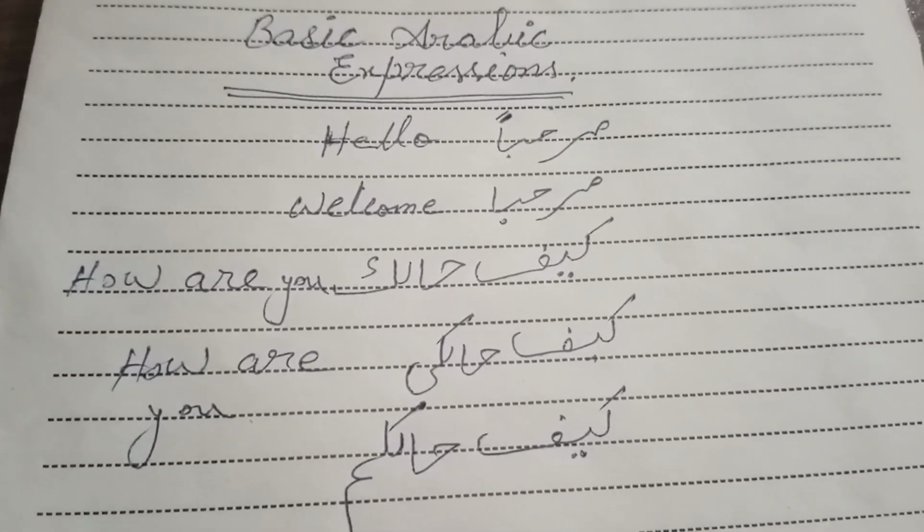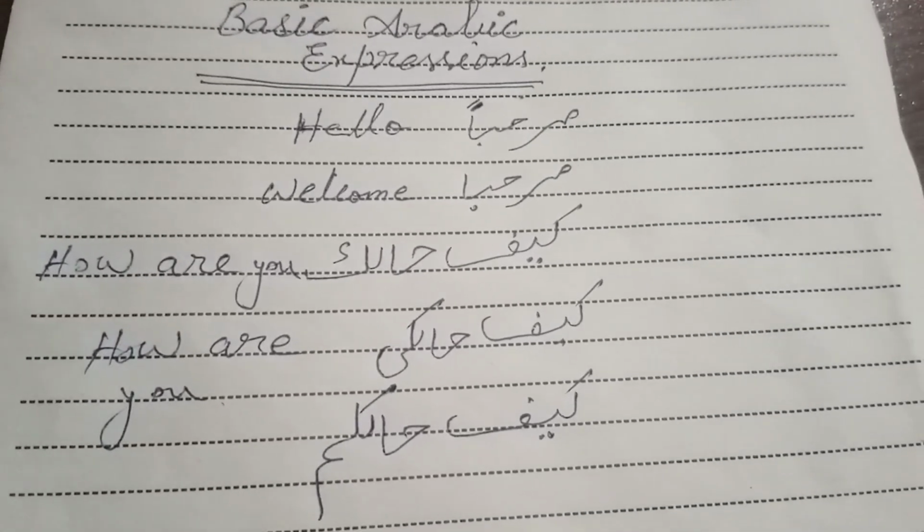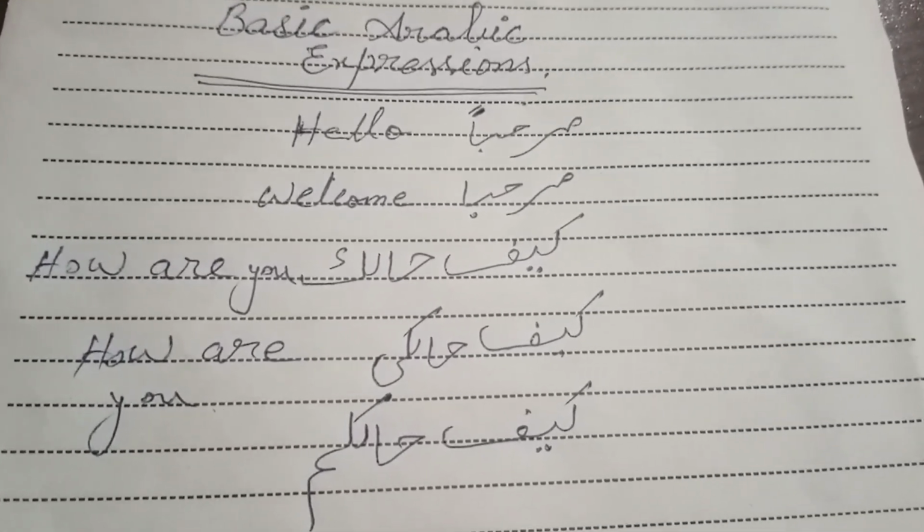I hope you will learn all these vocabulary words, and with these words you will be able to express yourself in Arabic. I hope you will learn them.